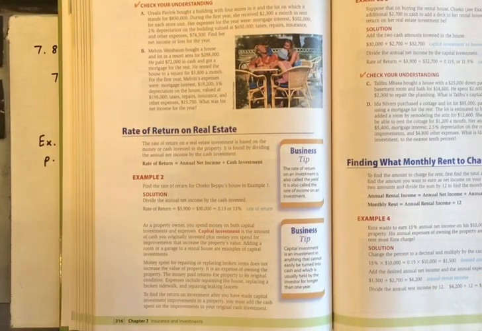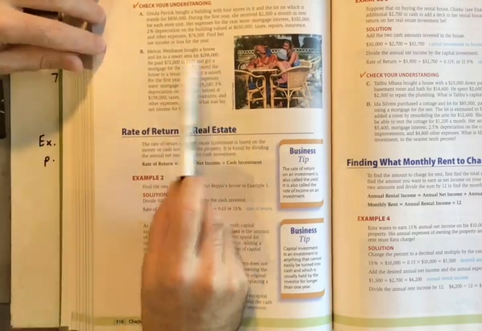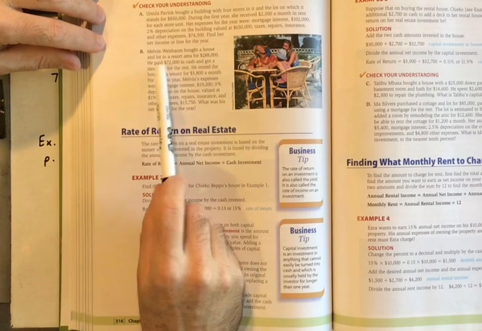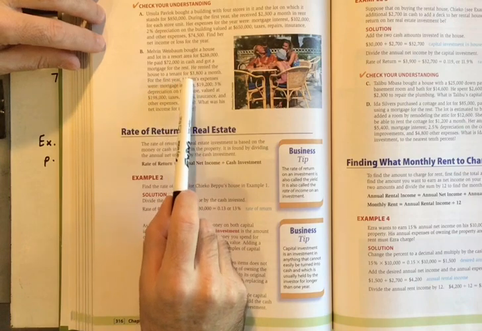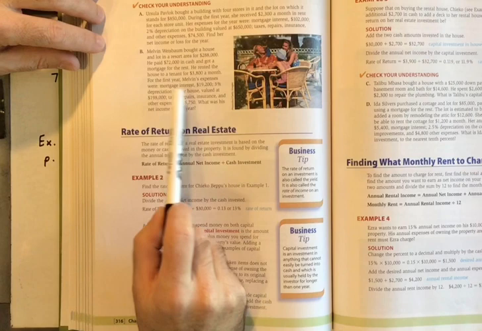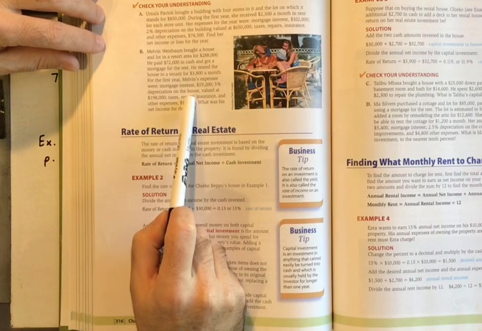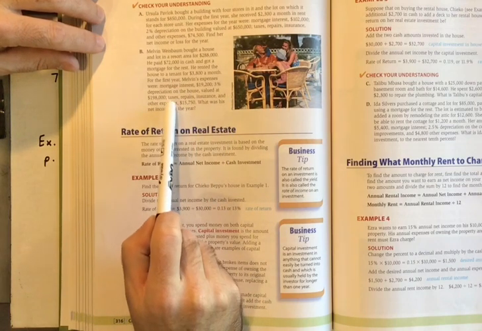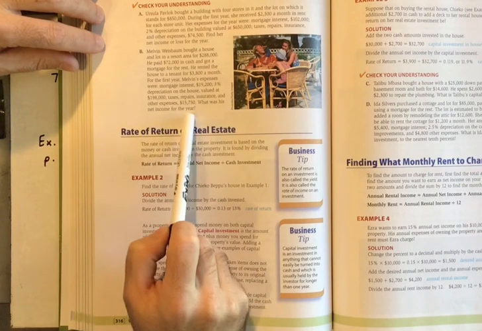Example B says, Melvin Weisbaum bought a house and a lot in a resort area for $288,000. He paid $72,000 in cash and got a mortgage for the rest. He rented the house to a tenant for $3,800 a month. For the first year, Melvin's expenses were mortgage interest, $19,200, 3% depreciation on the house, valued at $198,000. Taxes, repairs, insurance, and other expenses were $15,750. What was his net income for the year?